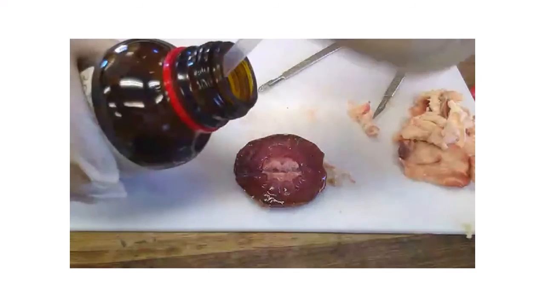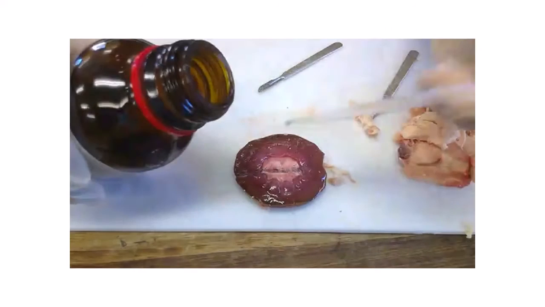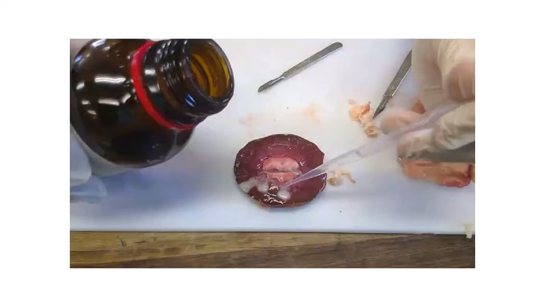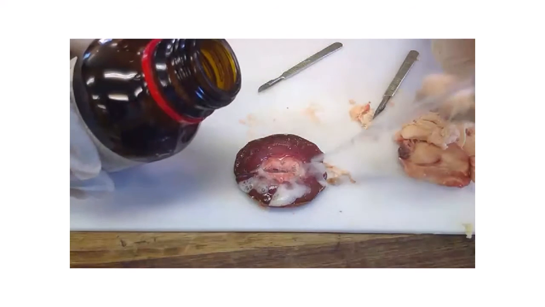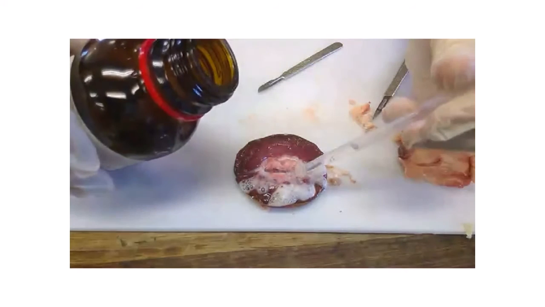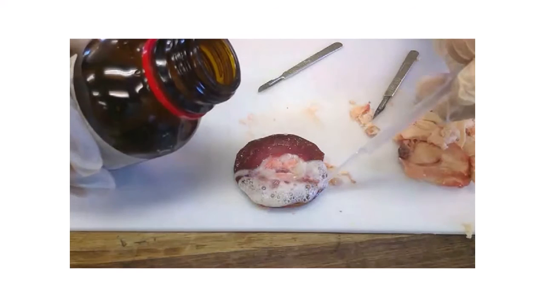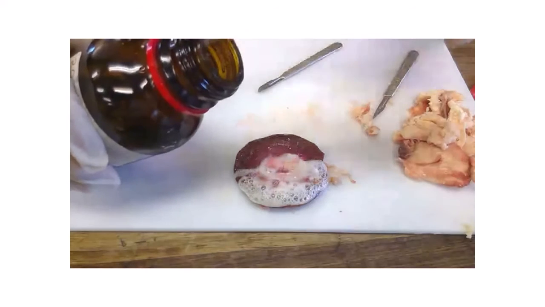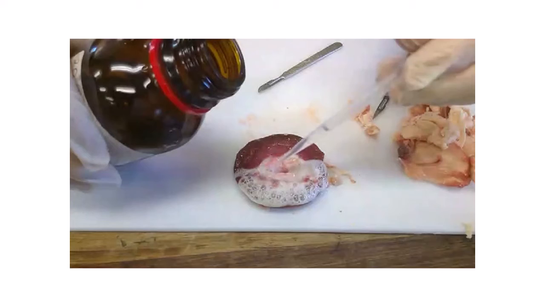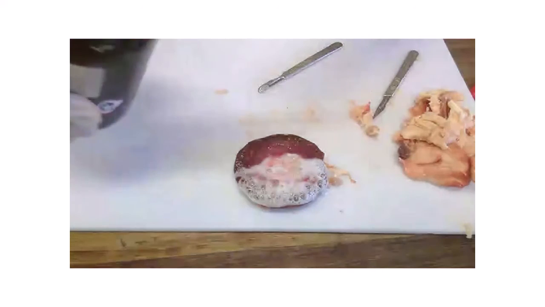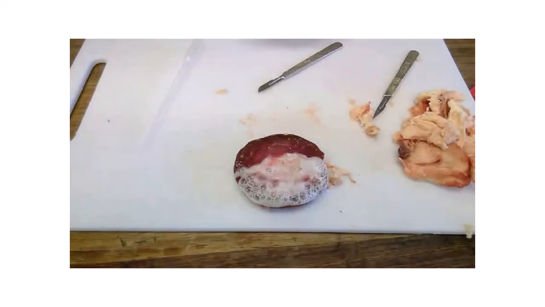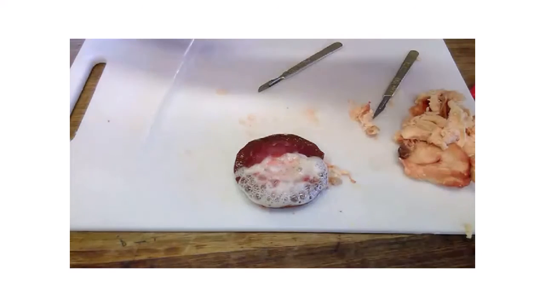And I'll put this on, and it'll fizz up. Ooh. You see that fizzing? Yes, bleach. And what it's doing is it's reacting with all the catalase enzyme that's in the kidney. So I put quite a bit on, and then I'm going to dab it away. That's right, James. Yes, that's the catalase enzyme.